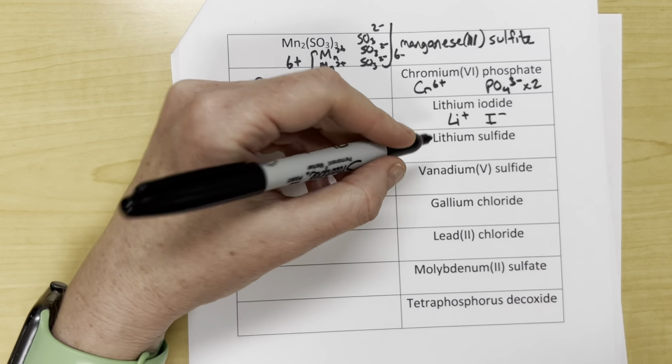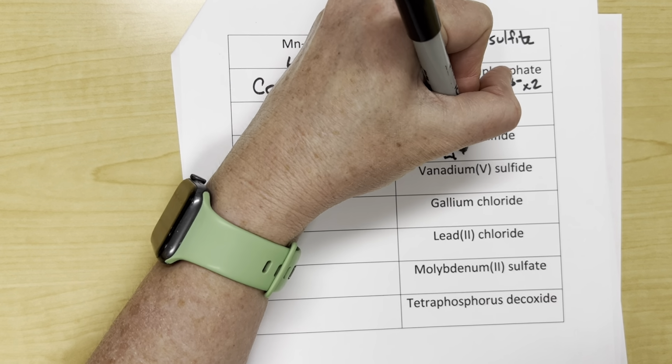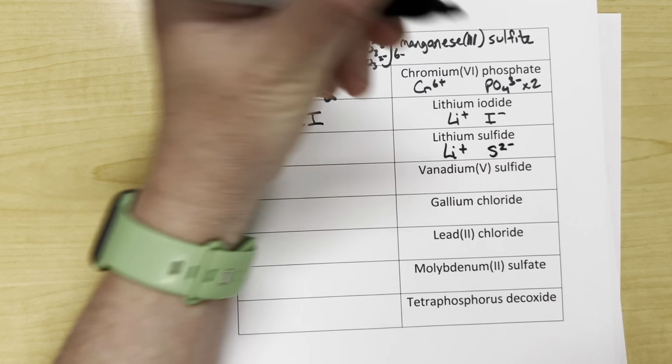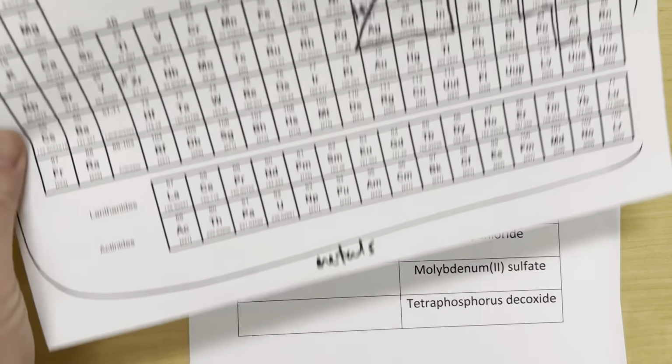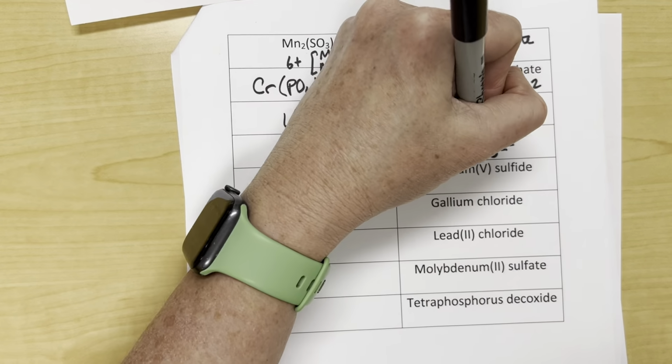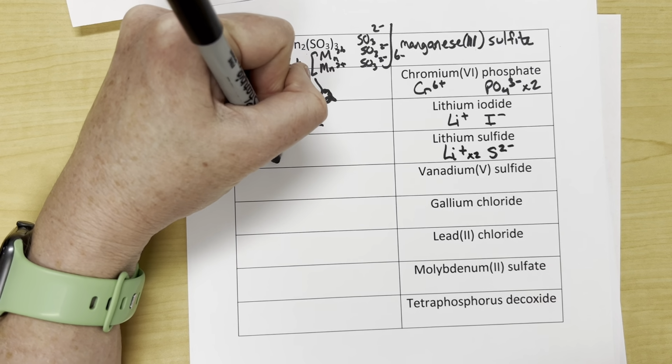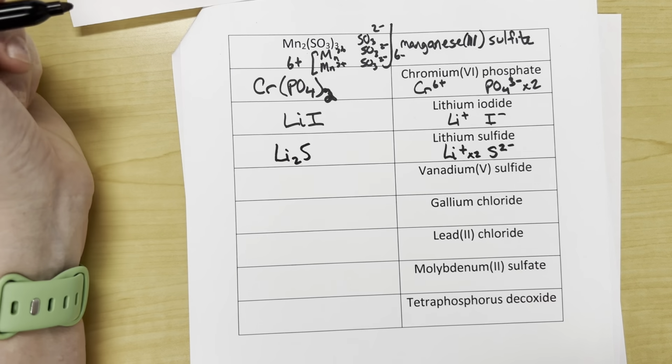All right, lithium. Again, Li plus. Sulfide is S2 negative because it is in the 6th column here. You need 2 lithiums and 1 sulfide, and you get Li2S.